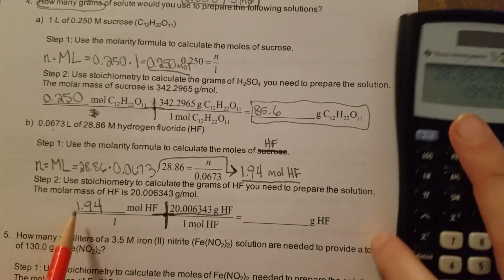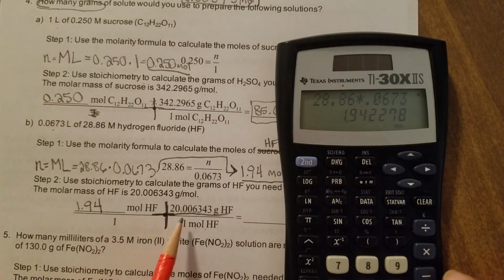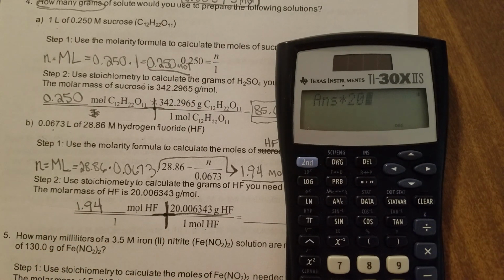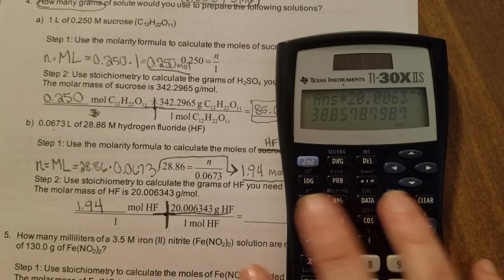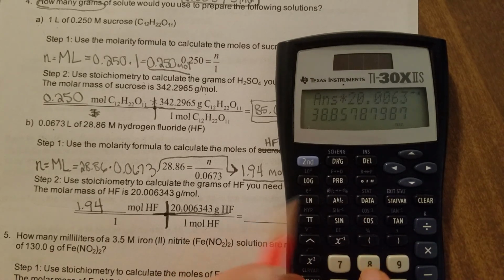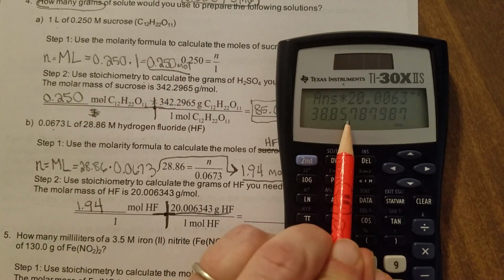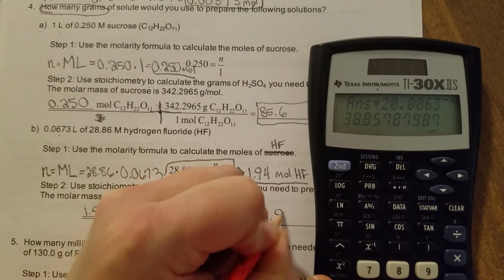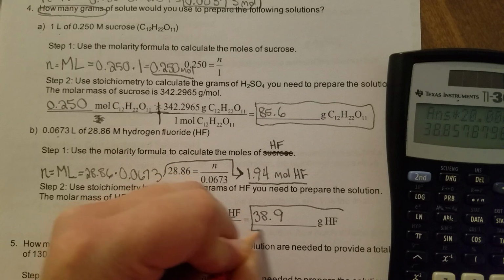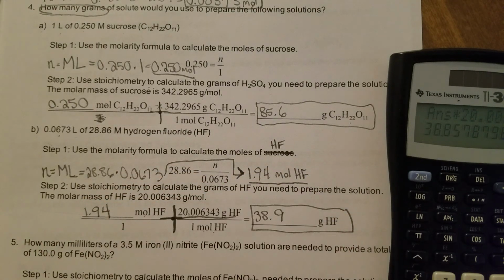All right, so we've already got this number in our calculator, times 20.00633 equals 38 point, and then that 8 is 5 and up, so I'm going to bump that up to a 9. So this will be 38.9 grams of HF.